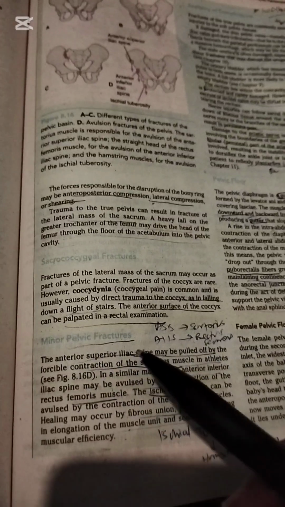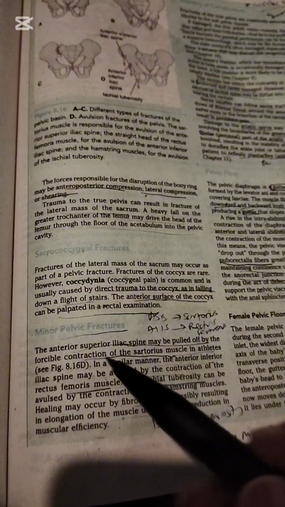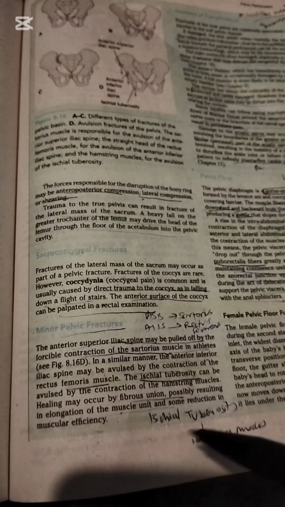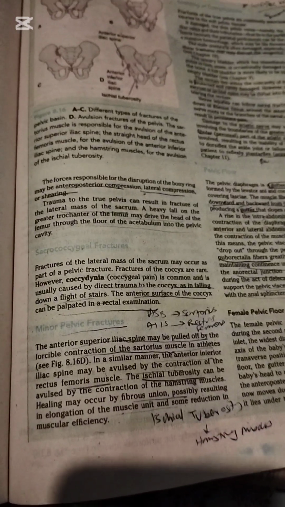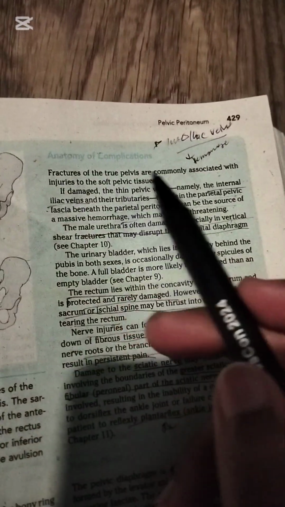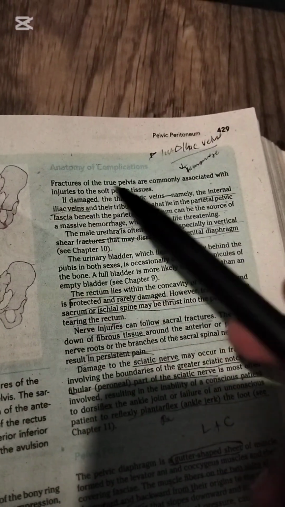Minor pelvic fractures. The anterior superior iliac spine may be pulled off by the forceful contraction of the sartorius muscle in athletes, the anterior inferior iliac spine can be avulsed due to forceful contraction of the rectus femoris, and the ischial tuberosity can be avulsed by the contraction of the hamstring muscle. Healing may occur by fibrous union, possibly resulting in elongation of the muscle and some reduction in muscular efficiency, and a number of complications.